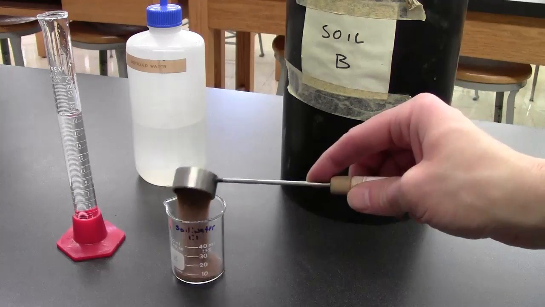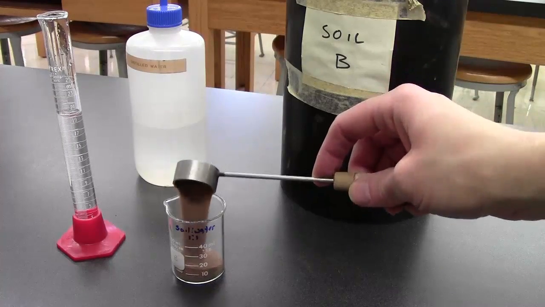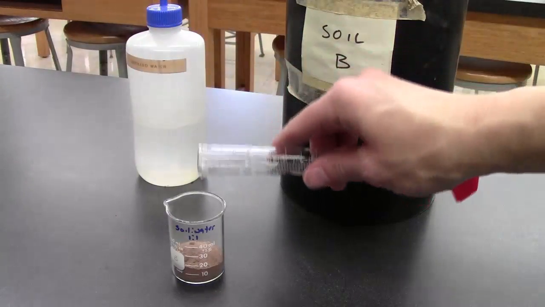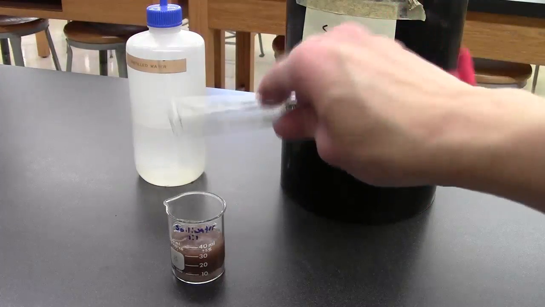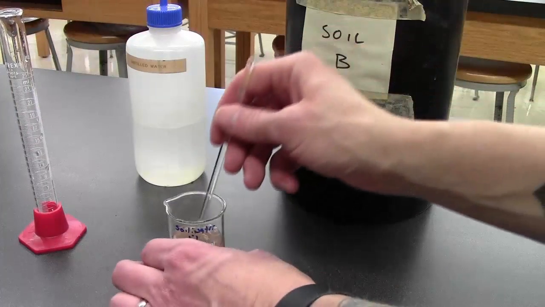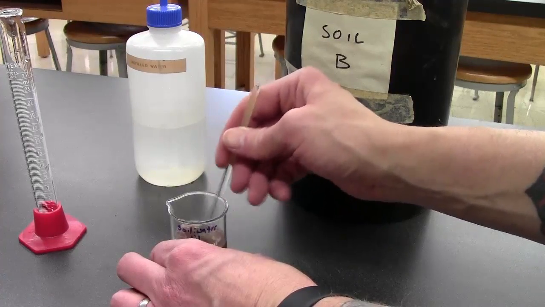To demonstrate active acidity, we'll mix 1 part soil with 1 part water. We can use a 10-gram scoop rather than weighing the soil on a scale. 20 grams of soil goes into the beaker along with 20 milliliters of water. We stir the solution and allow it to sit for 10 minutes.